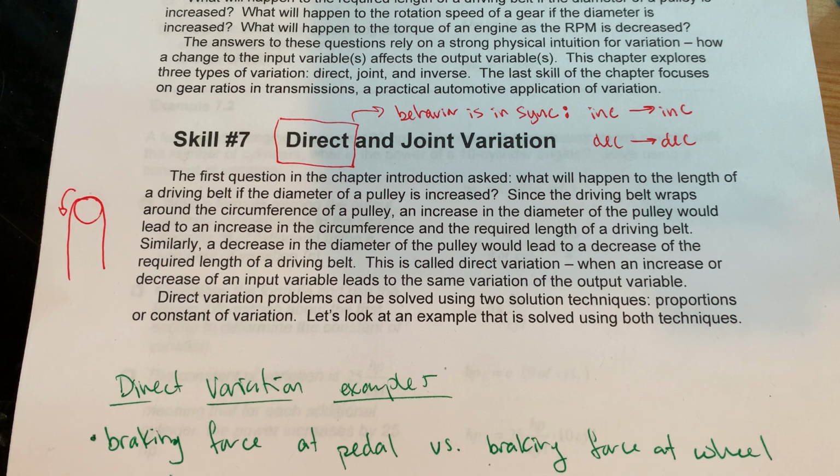You guys probably could tell me what the brake actually clamps onto. It's probably not directly the wheel. In any event, the harder you press the pedal, right, the harder the brakes will clamp onto the wheel, right? So braking force at the pedal versus braking force at the wheel, there's a direct relationship there, right?